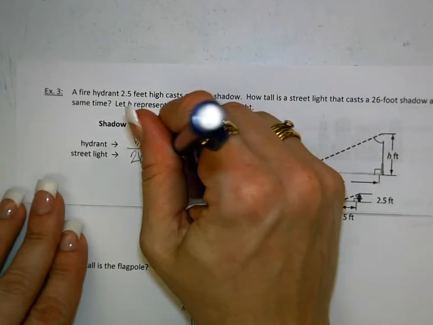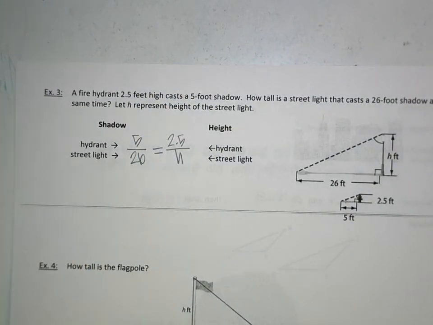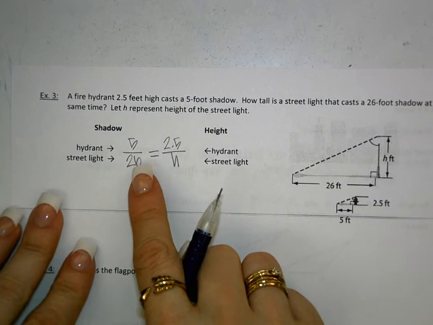So you write H. Then, how do I do this? Cross multiply, right? So 26 times 2.5.